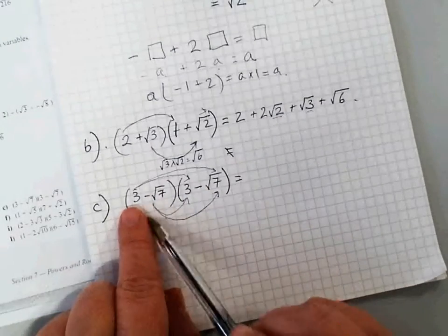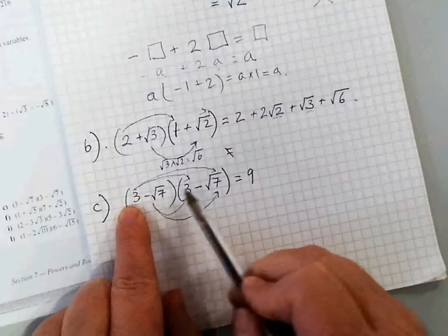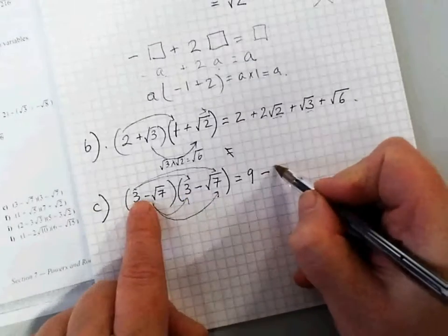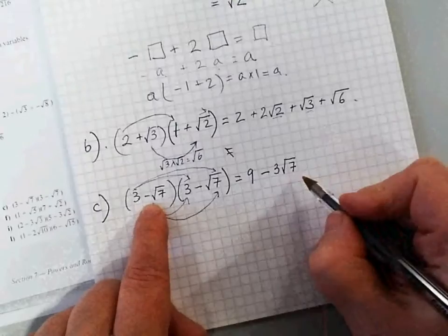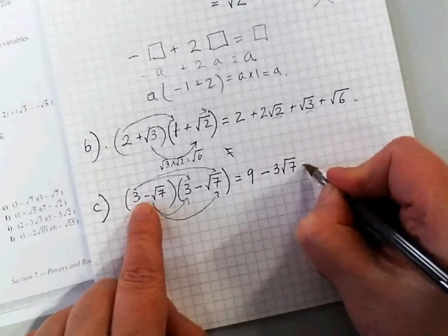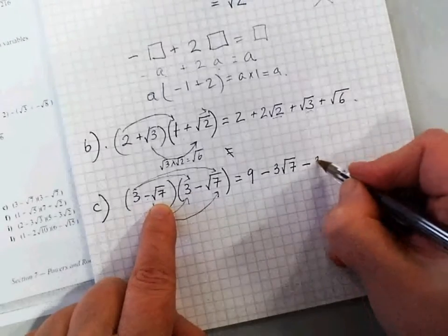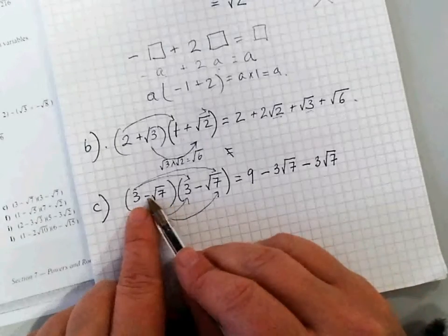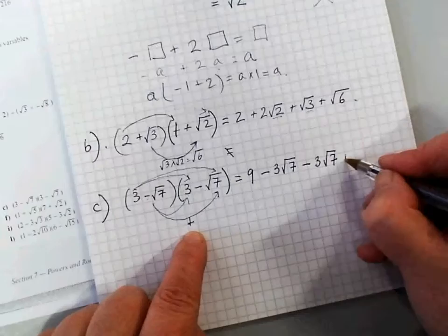Now let's start. 3 times 3 is 9. 3 times negative root of 7, positive times negative is negative, so minus 3 roots of 7. Then negative root of 7 times 3 is minus 3 roots of 7, because minus times plus is minus. We write 3 at the front.